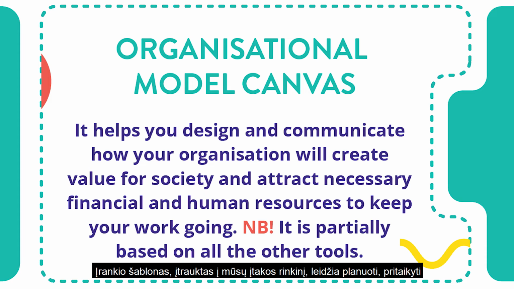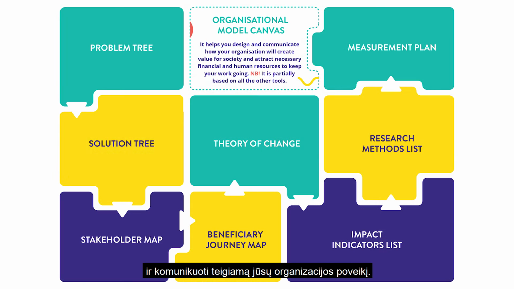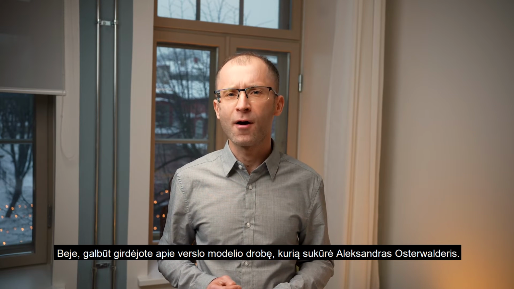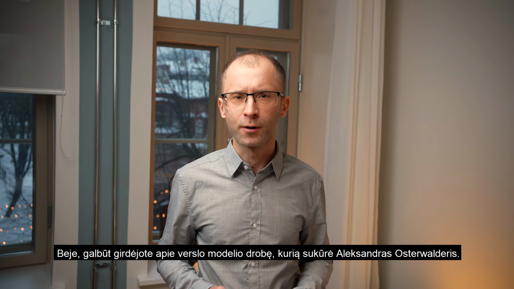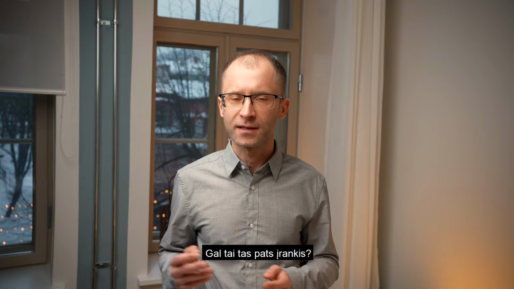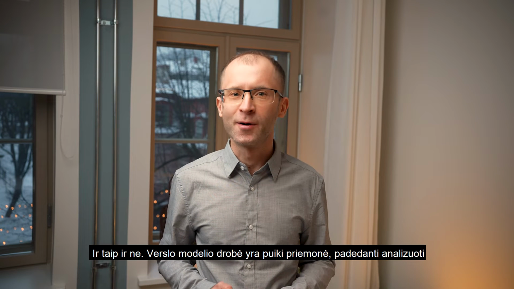And the template for the tool is also a part of a toolbox which helps you to plan, implement and communicate the positive impact of your work. By the way, you may have heard about the business model canvas developed by Alexander Osterwalder. Is it the same? Well, yes and no.